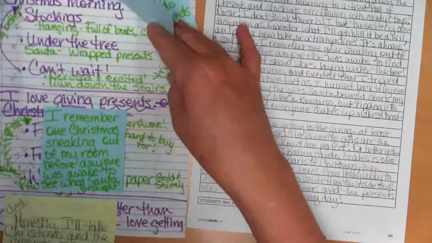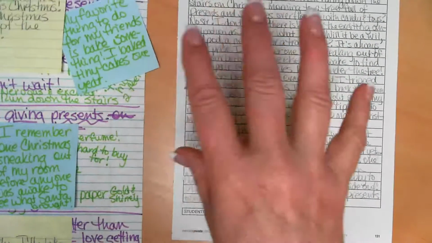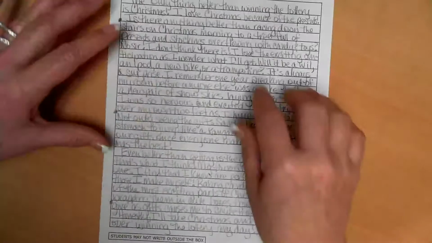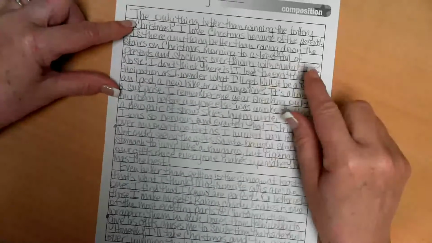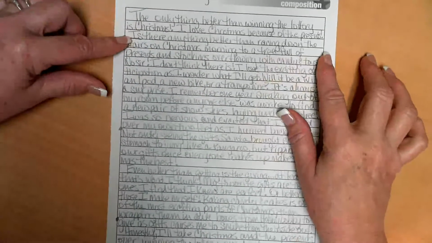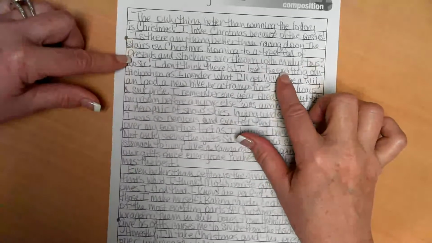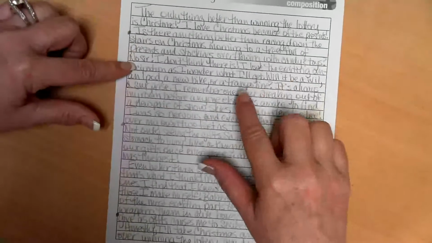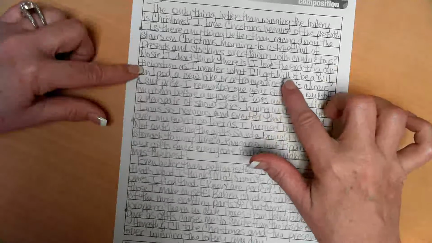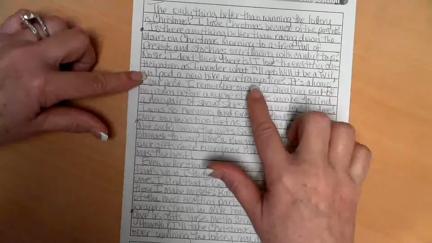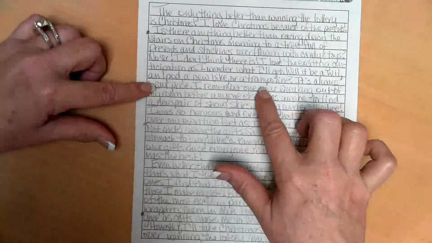As you'll see, there are some pieces that I did not use once I started writing, but I still proved my claim that I love Christmas because of the presents. So here we go. The only thing better than winning the lottery is Christmas. I love Christmas because of the presents. Is there anything better than racing down the stairs on Christmas morning with a tree full of presents and stockings overflowing with candy and toys? No, sir. I don't think there is. I love exciting anticipation as I wonder what I will get. Will it be a Wii, an iPod, a new bike, or a trampoline?